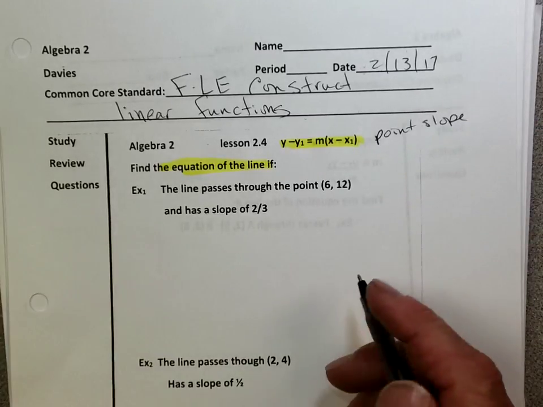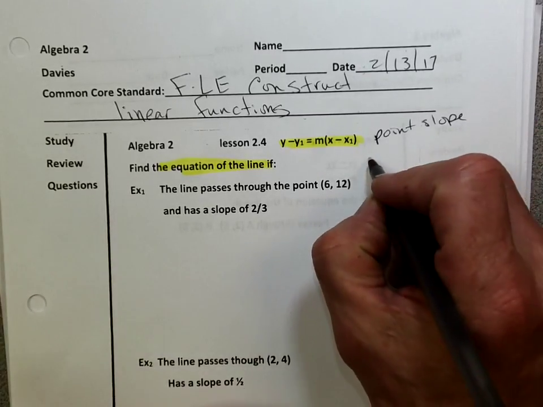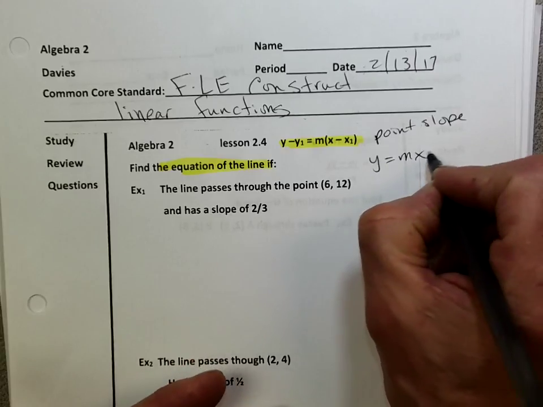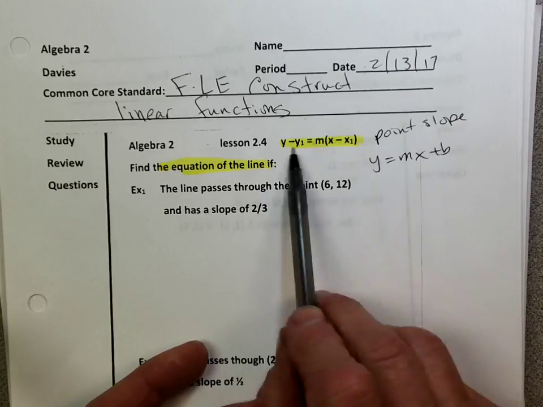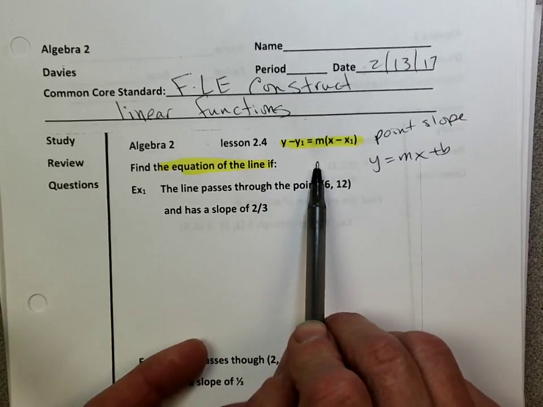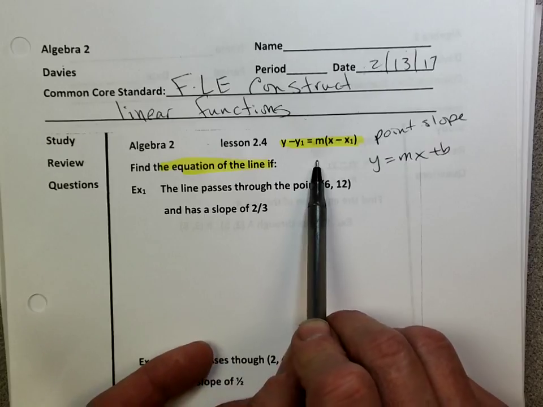And the one you're really familiar with, that you're really good at, is the other one, which is y equals mx plus b. And that's called the slope-intercept formula. I'm going to use the point slope formula most of the time today. It might be a little bit new to you, but it's just one more formula that works, okay? So how does it work?